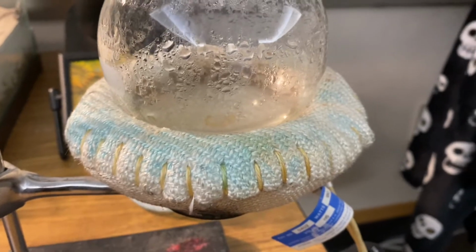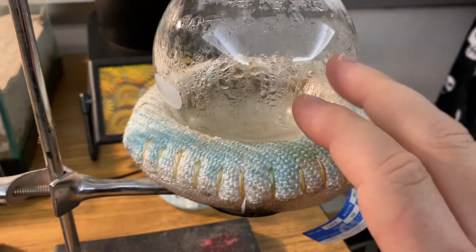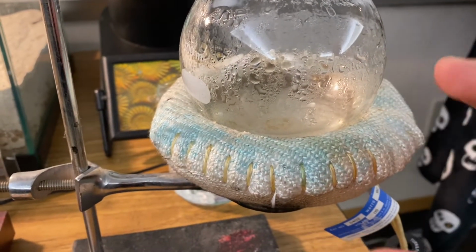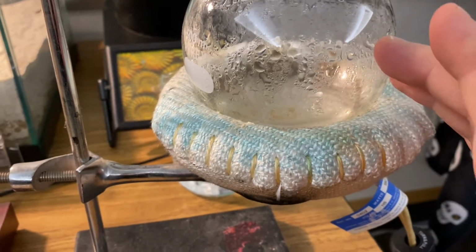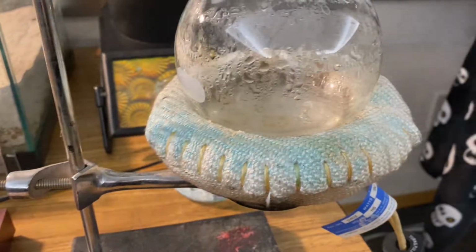Also remember that the hot pad is solid and that the glass flask is solid. So heat transfer from a solid to a solid, that's conduction.